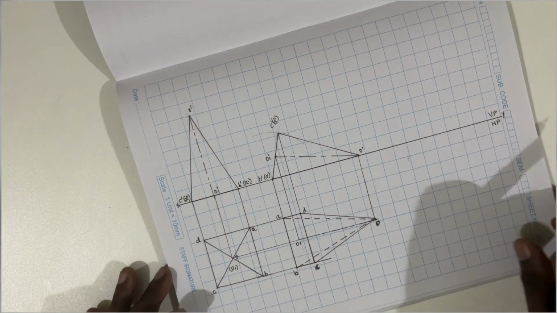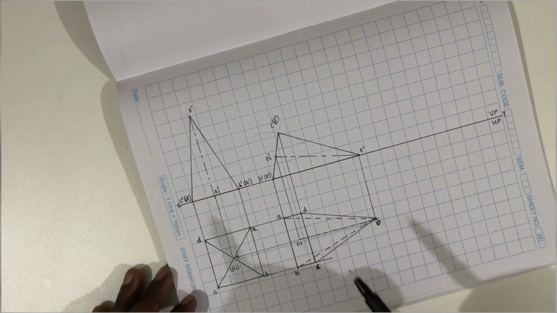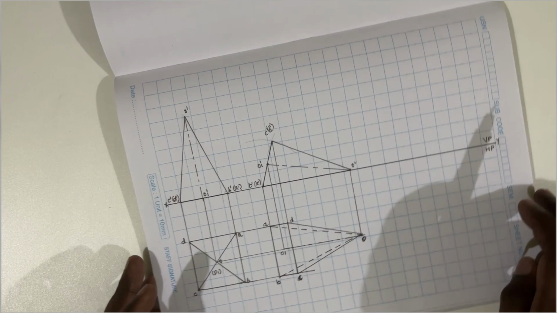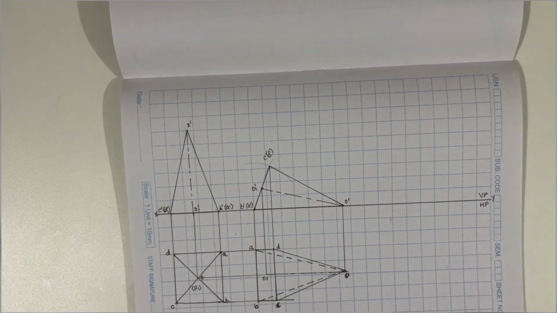Fine. So now you can just see the triangular face here, right? AOB is the triangular face on which it is resting, that is the top view. So now we have to go for constructing the third position, in which it tells that the axis is inclined to the VP at 45 degrees.